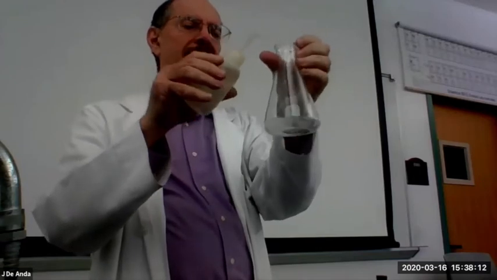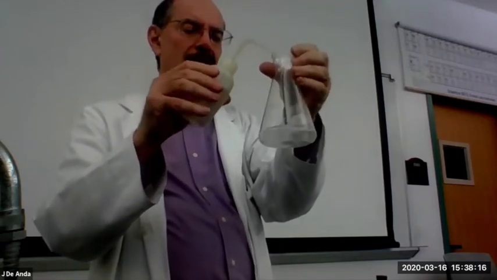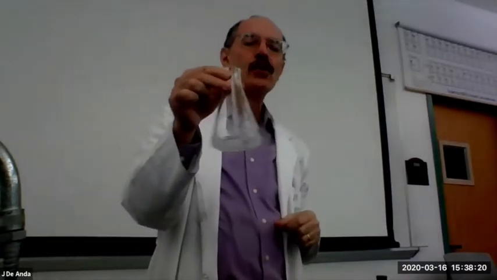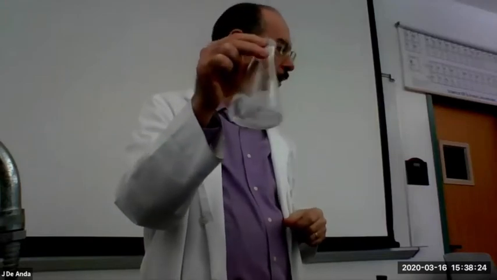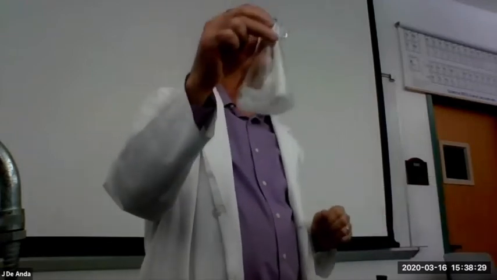Like it says there, it's approximately 50 milliliters. It doesn't have to be exact. Then I'm going to simply swirl it to dissolve the acid. Now here's a situation: sometimes these acids are not very soluble. And by the way, I should be wearing my goggles at this point.